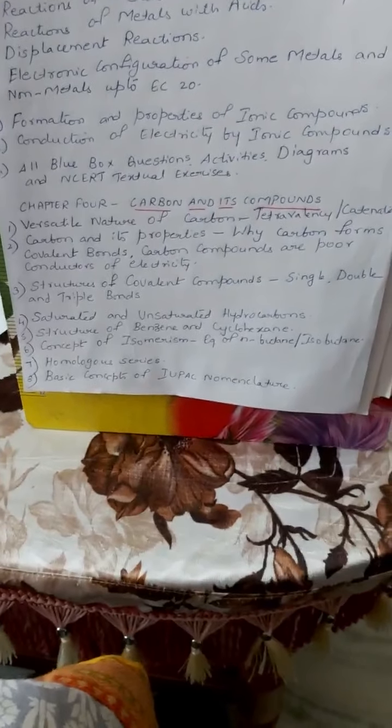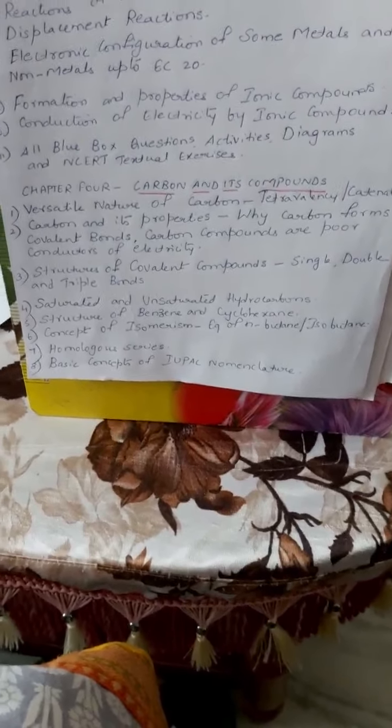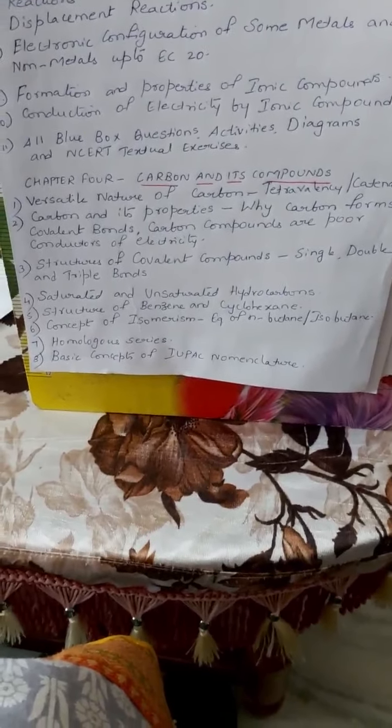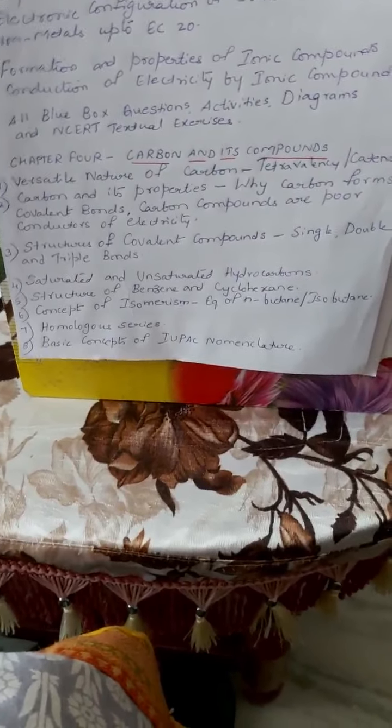Structure of covalent compound, single bond, double bond, and triple bond with various examples. They have to be practiced by the students. Saturated and unsaturated hydrocarbons with examples. Practicing the structure of benzene and cyclohexane.